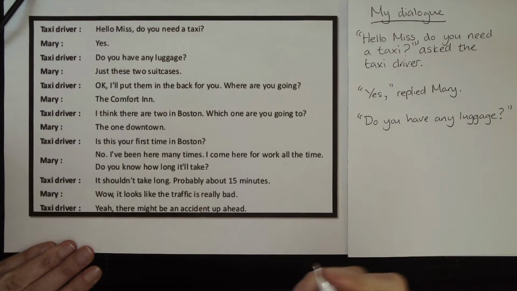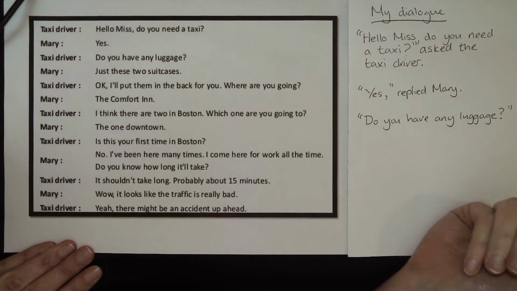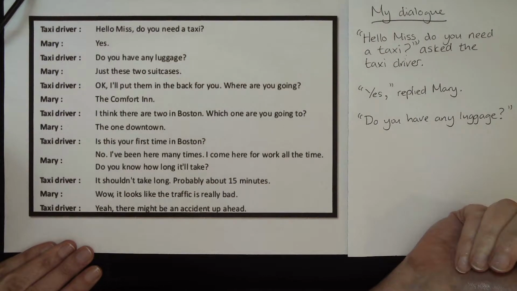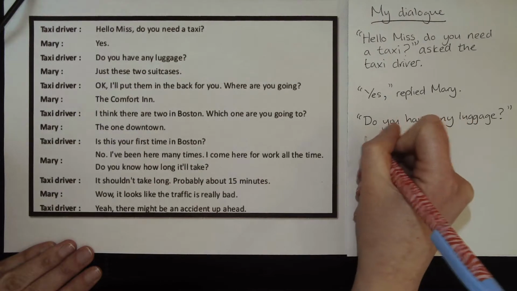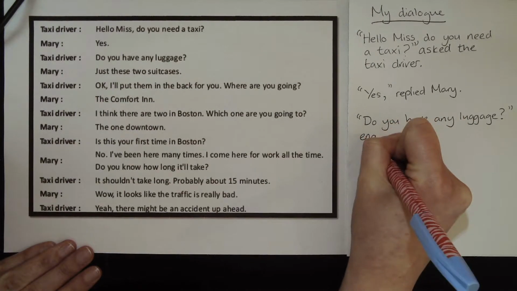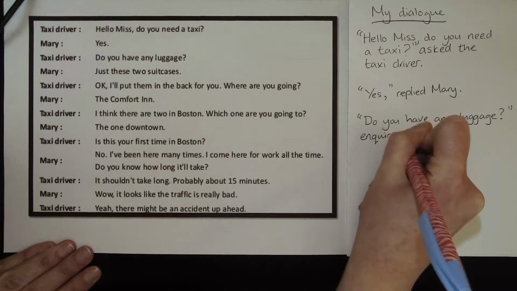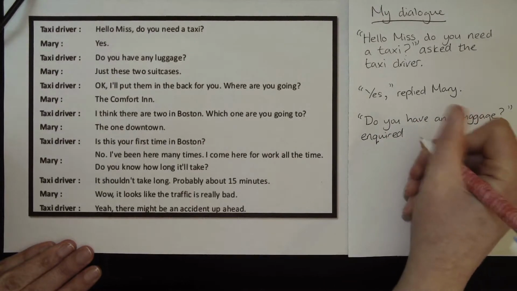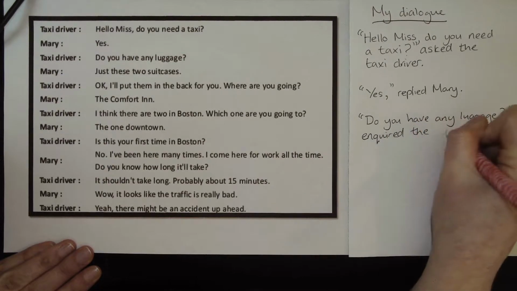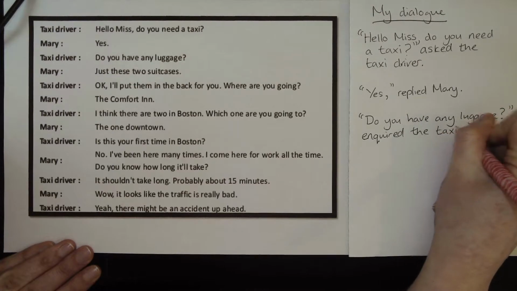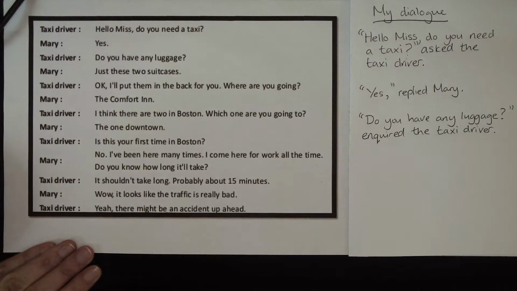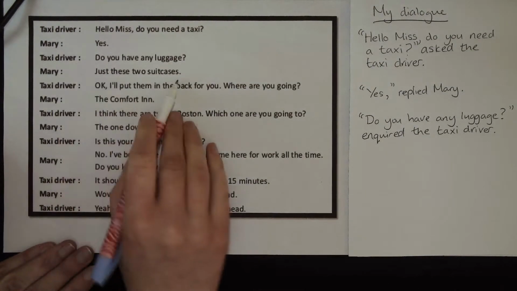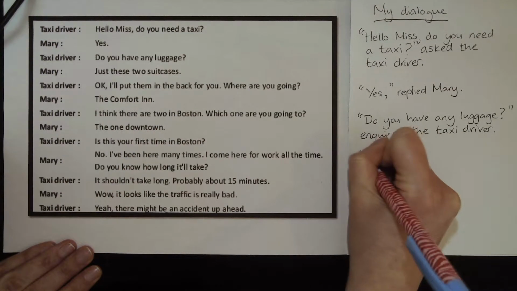I could use asked again, but I'm going to try and use a different word that means something similar. I'm going to use the word inquired. So this means the same as asked. "Inquired the taxi driver." Okay, then Mary says, "Just these 2 suitcases."